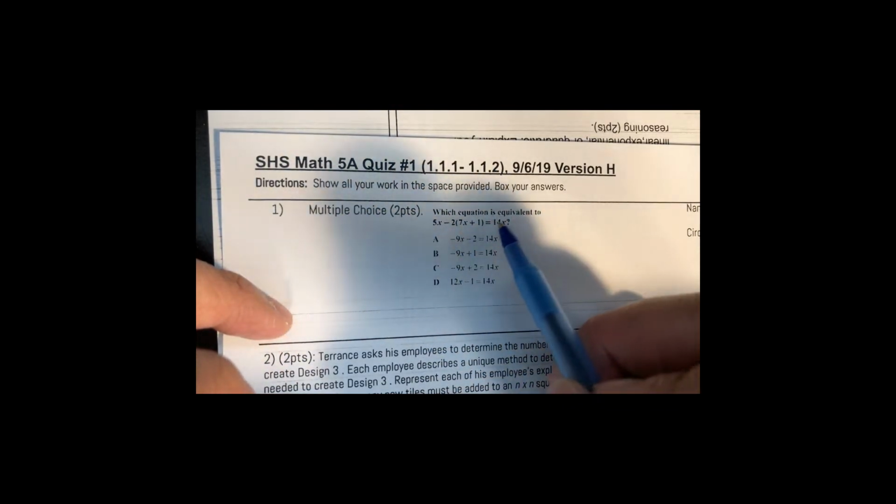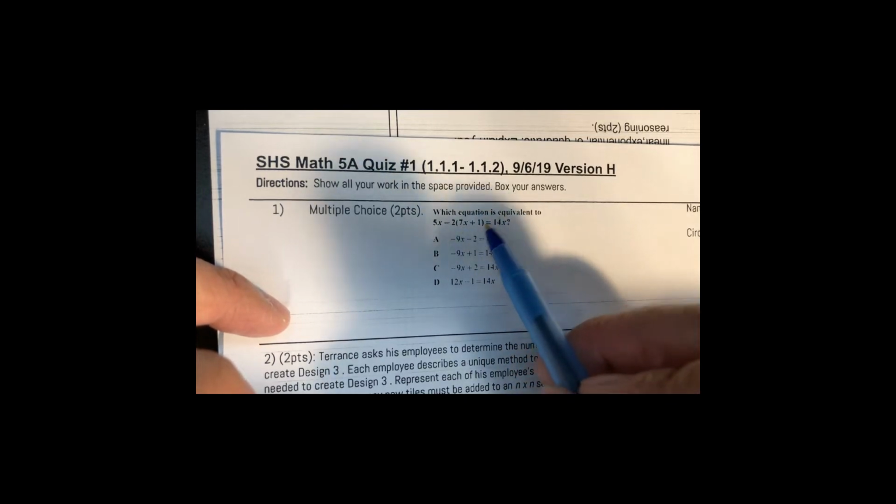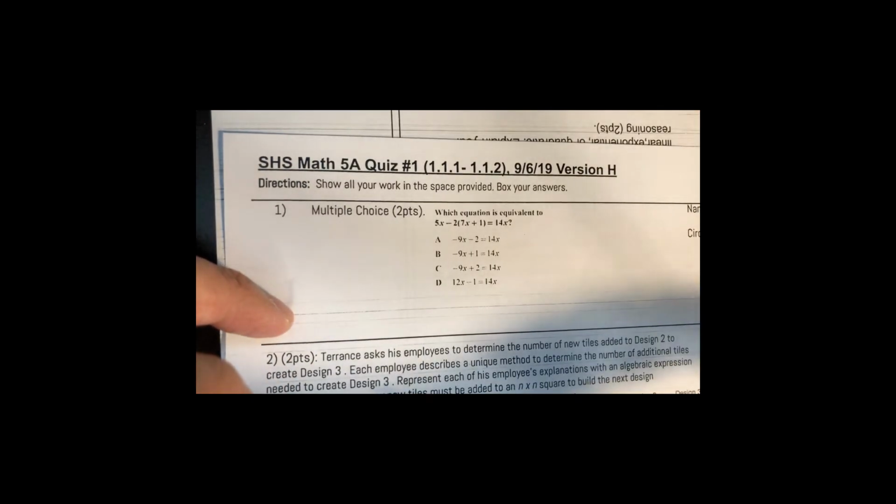Question number 1: which equation is equivalent to 5x minus 2 times (7x plus 1) equals 14x? So here they're not asking you to solve for x. All they're doing here is just asking you to find which one is equivalent.